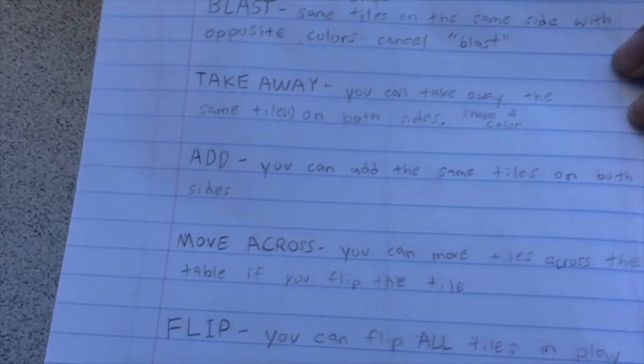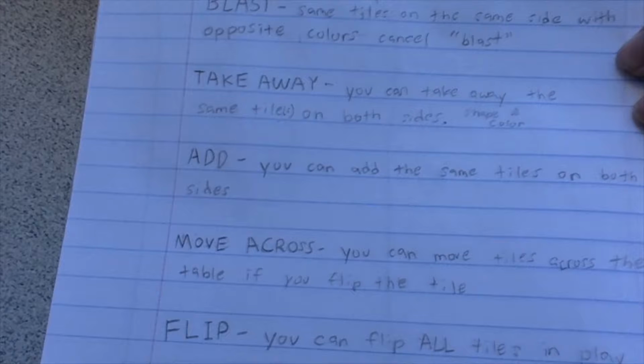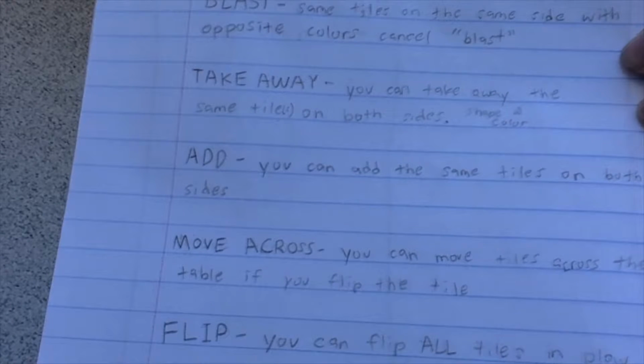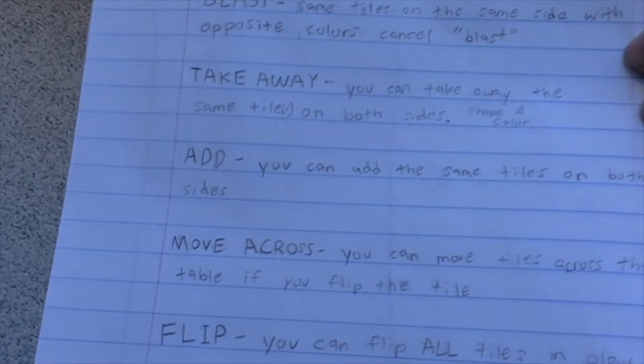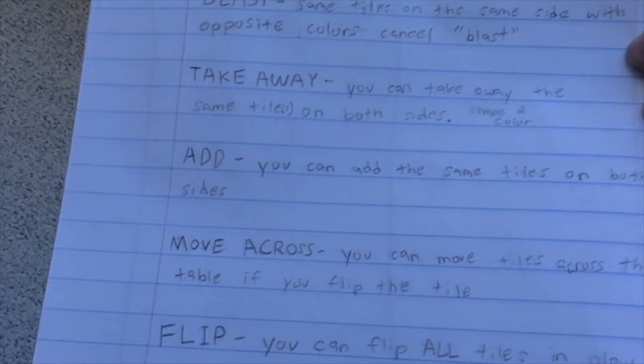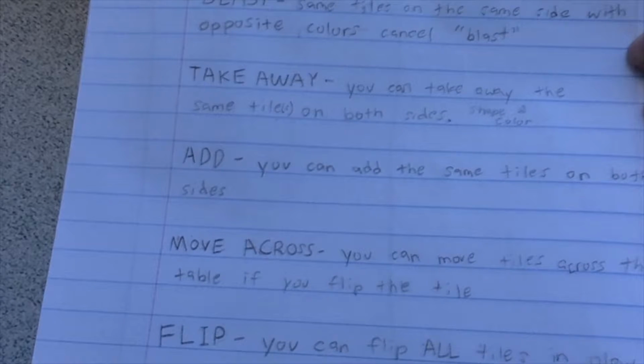The fourth one is move across, where you move tiles across the table if you flip them. The fifth one is to flip. Basically, flip is when you flip all the tiles in play. Finally, the last one is cloning, which you basically multiply the tiles.